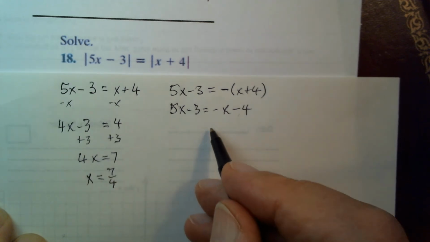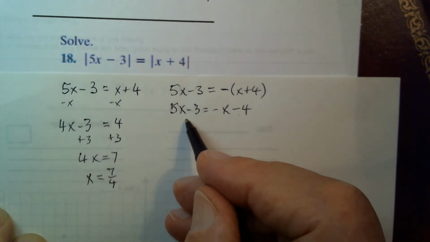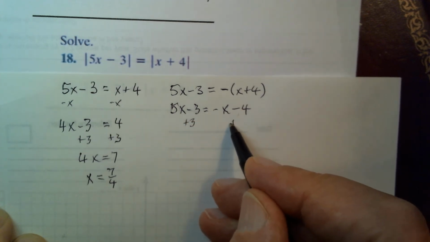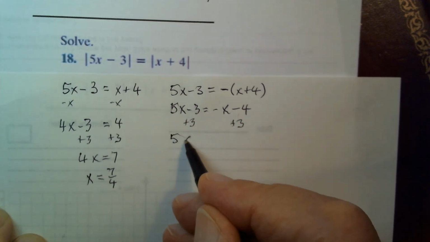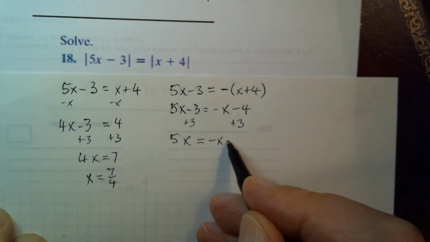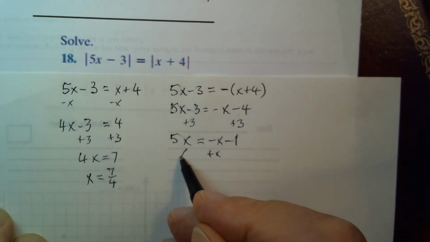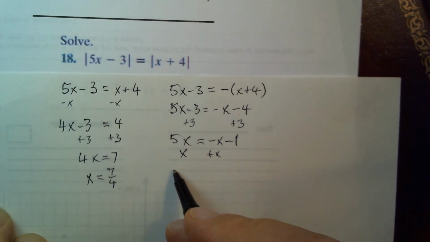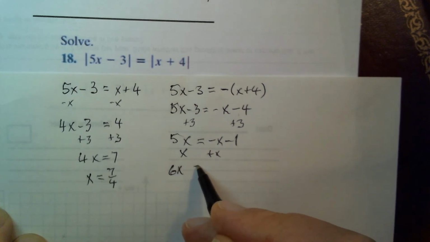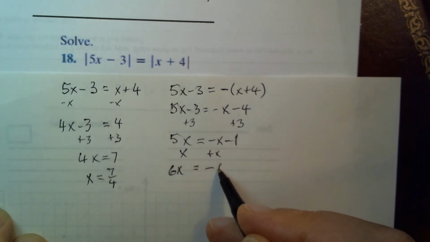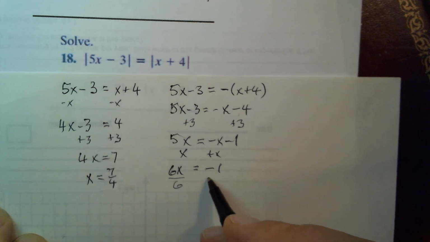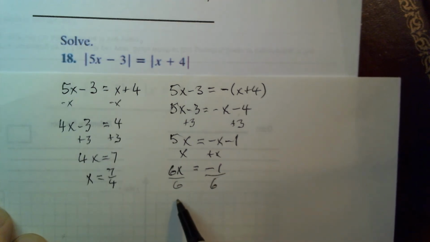That's one solution. And for the other one, we add 3 to both sides. So we have 5x equals minus x minus 1. Then we add x to both sides. So 5x plus x is 6x equals negative 1. Dividing both sides by 6 to isolate x, the 6's cancel and x equals minus 1/6. So these are the two solutions.